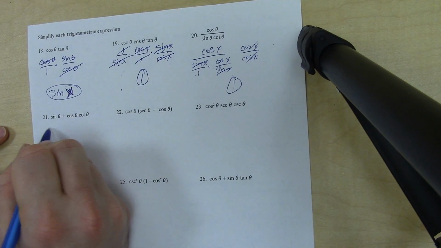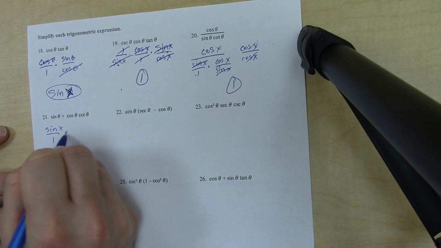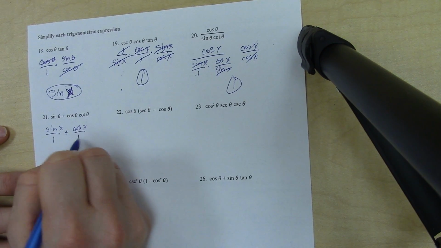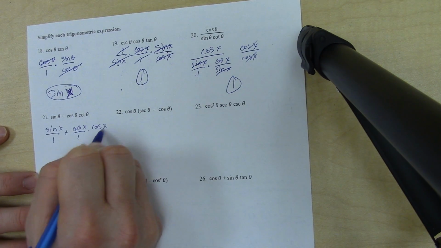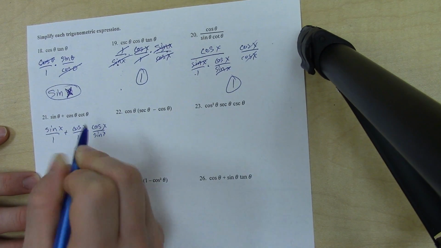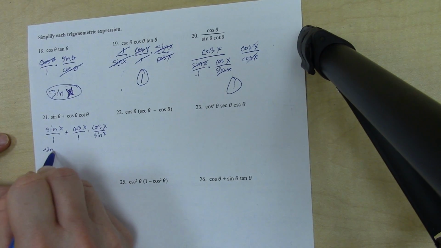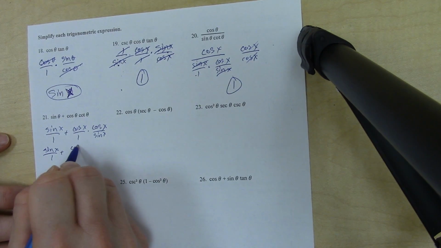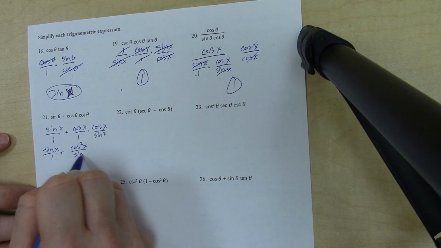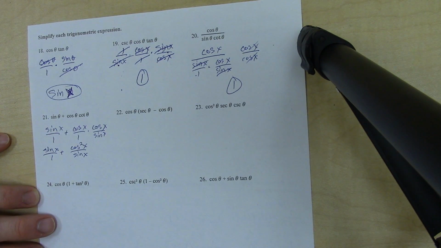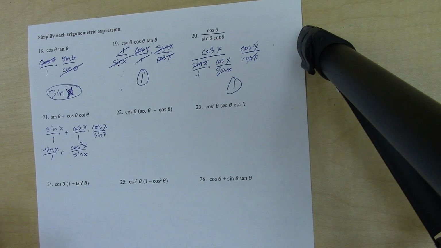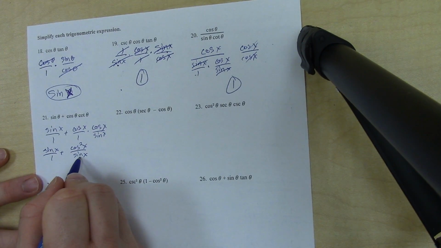Next problem, sine. So I've got sine x over 1 plus cosine x over 1 times cosine x over sine x, which gives me sine of x over 1 plus cosine squared x over sine x. And we did some of these problems the other day. You need a common denominator, and your common denominator is sine x. This one already has it.